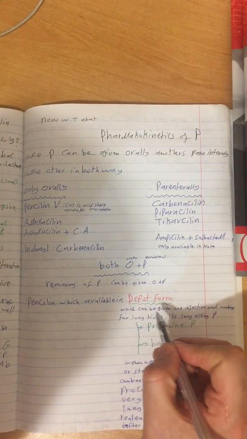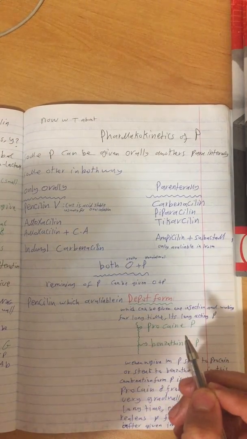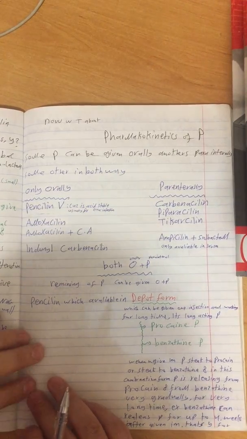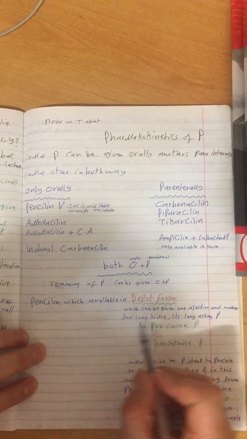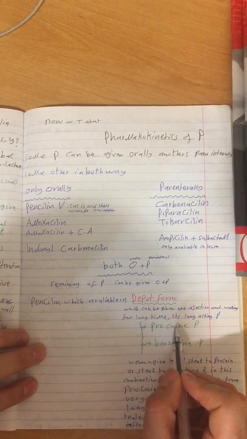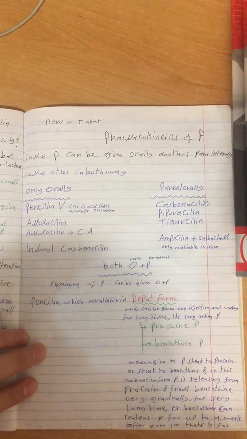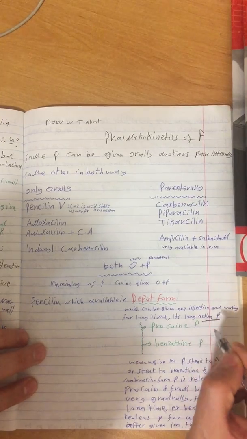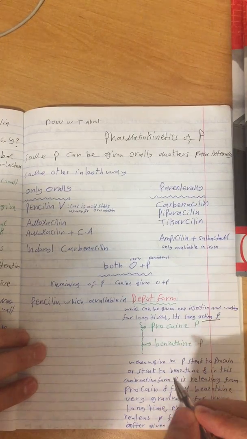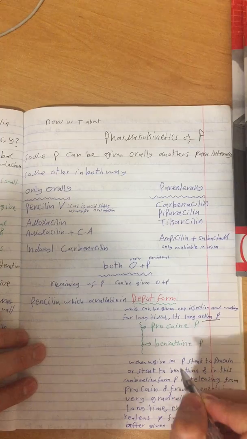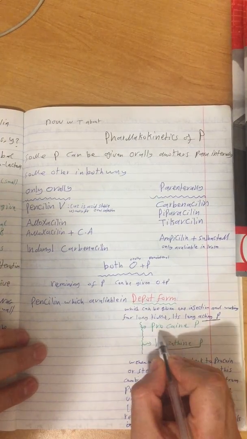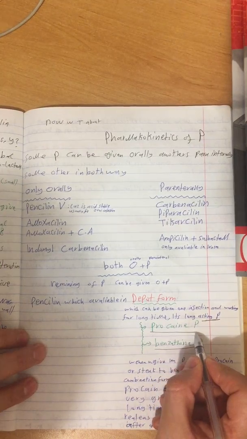So depot form can be given as one injection and works for a long time. We can call it long acting penicillin. For example, procaine penicillin or benzathine penicillin. These two drugs are depot forms.